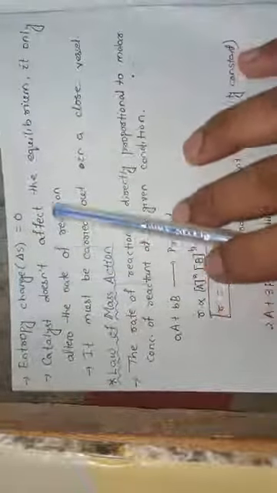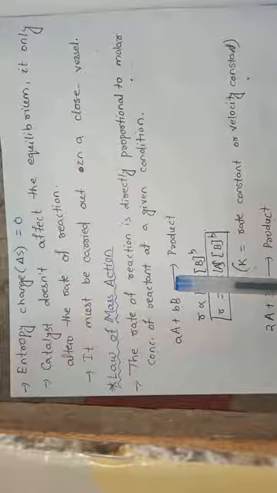The catalyst does not affect the equilibrium, it only alters the rate of reaction. If we use a catalyst in the equilibrium equation, it can't affect the equilibrium position, but it can increase the rate of reaction, so the reaction may go fast or slow, but the equilibrium will be held. It must be carried out in a closed vessel so that no outer substances can affect this equilibrium position.